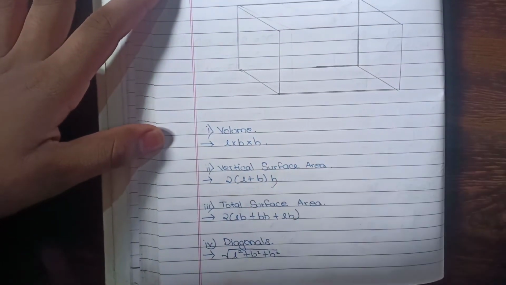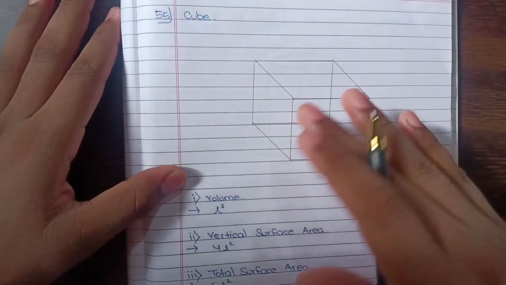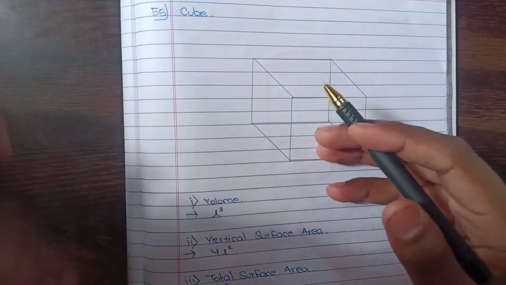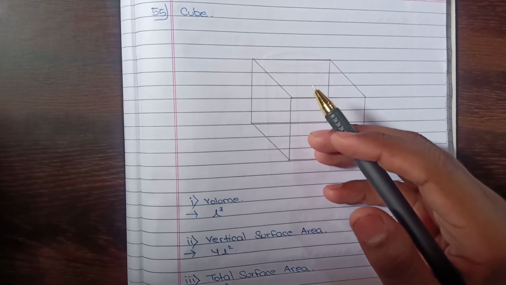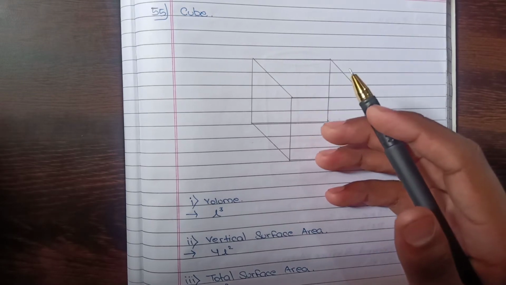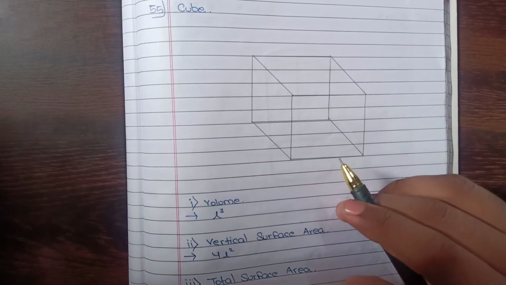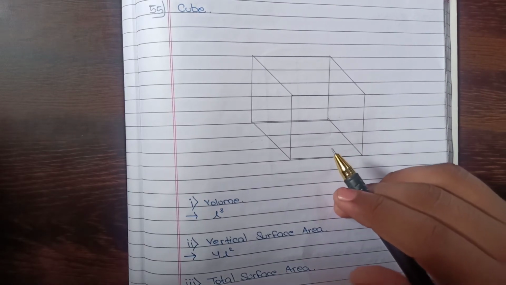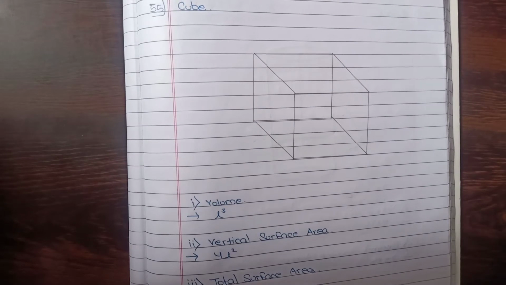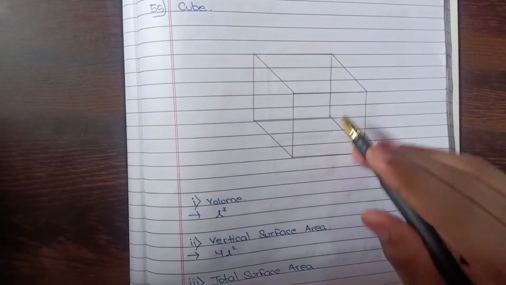Now let us move on to our next one, which is cube. Cube is also a three-dimensional structure, and it is mainly derived from square. It is a three-dimensional structure of square. Now let us see. The volume of cube is L cube, which is side cube.